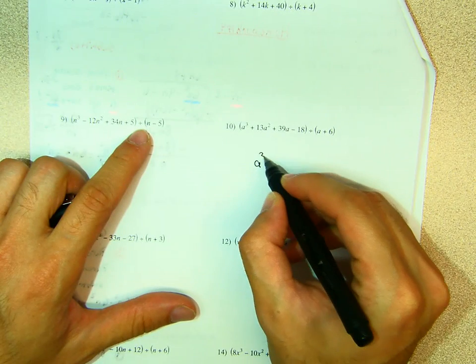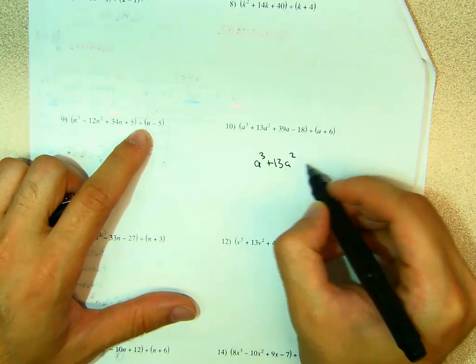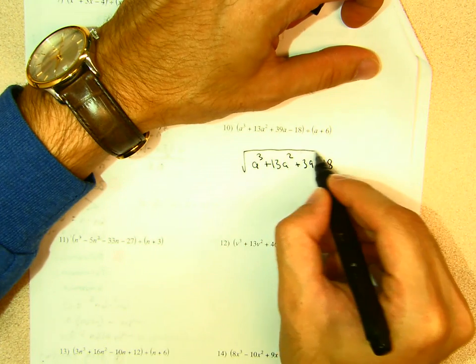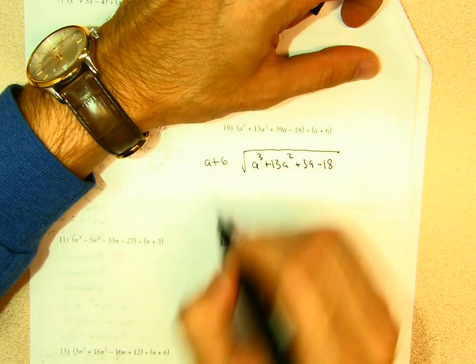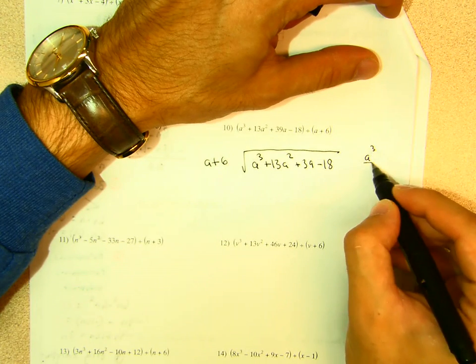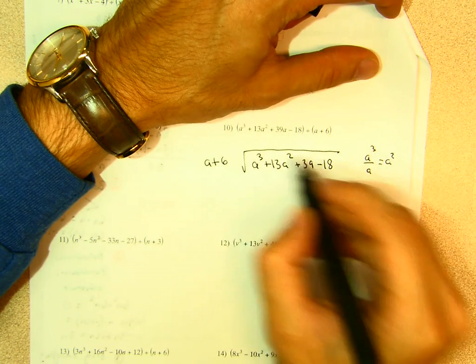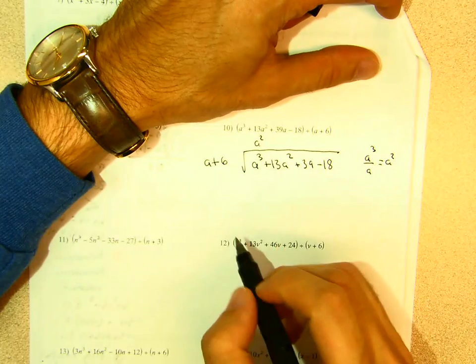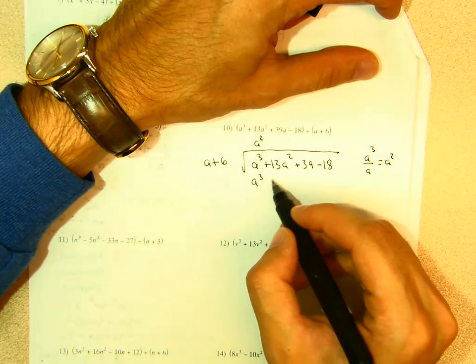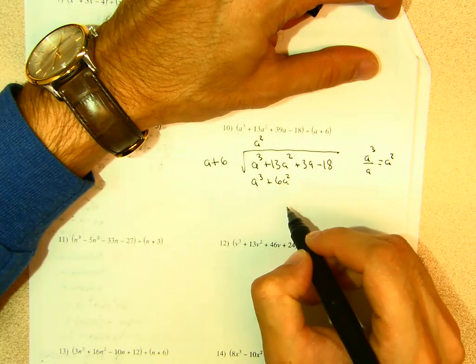If I have a cubed plus 13a squared plus 39 minus 18 divided by a plus 6. How many times does a go into a cubed? That's a cubed divided by a is a squared. Now Mr. G is going to speed it up a little bit. So a squared times a is a cubed. A squared times 6 is 6a squared.